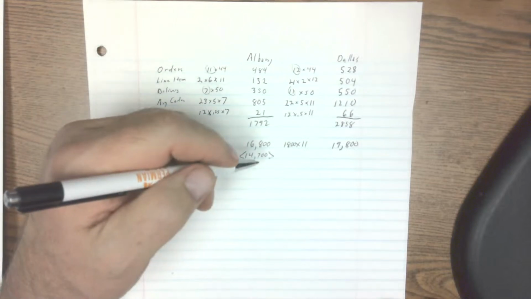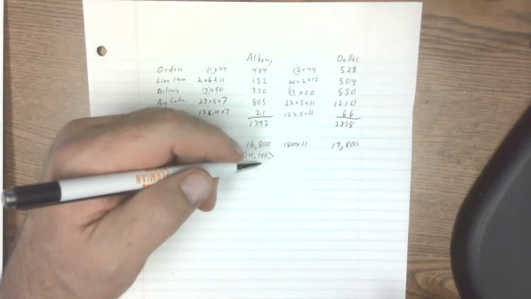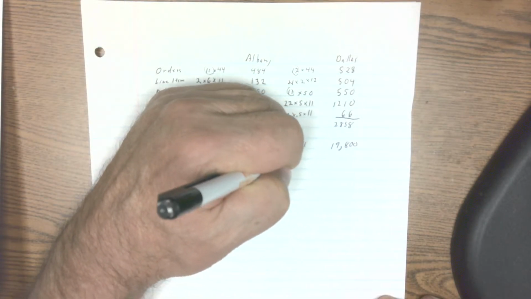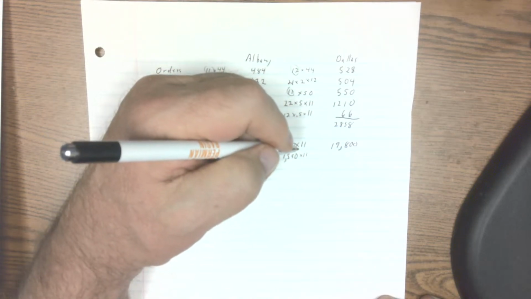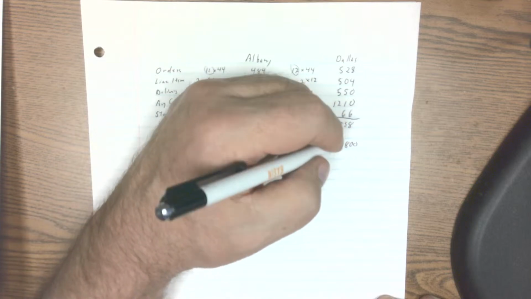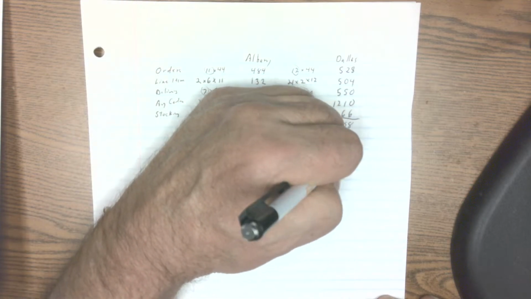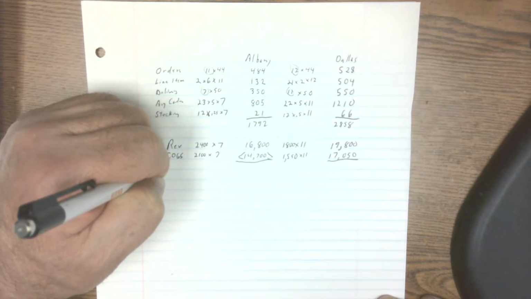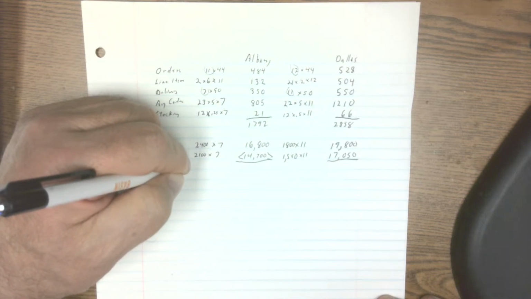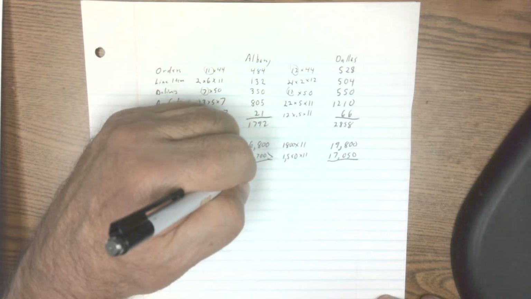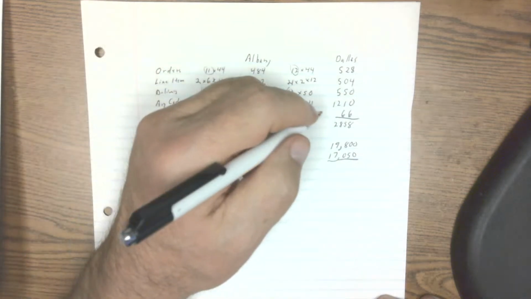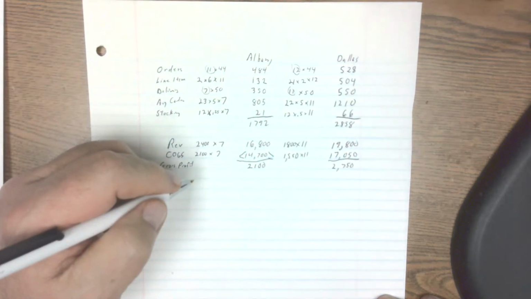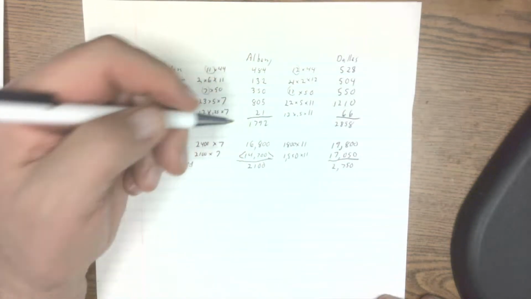And for the Dallas store, the average cost of goods sold was 1,550 times the 11 on that gives us 17,050. Subtract that off, and that's going to give us our gross profit. And that's going to be 2,100 there. And here we get 2,750.